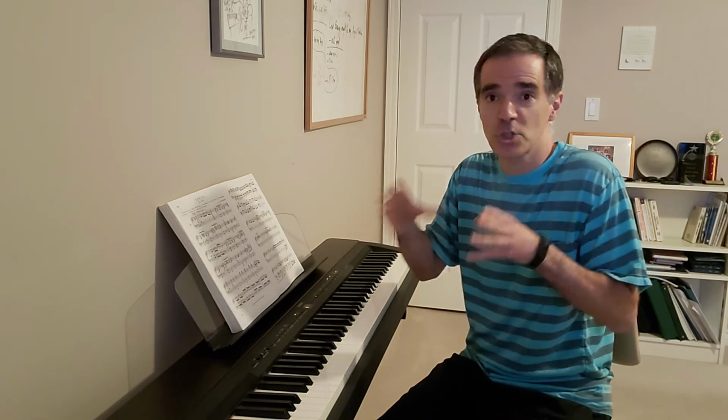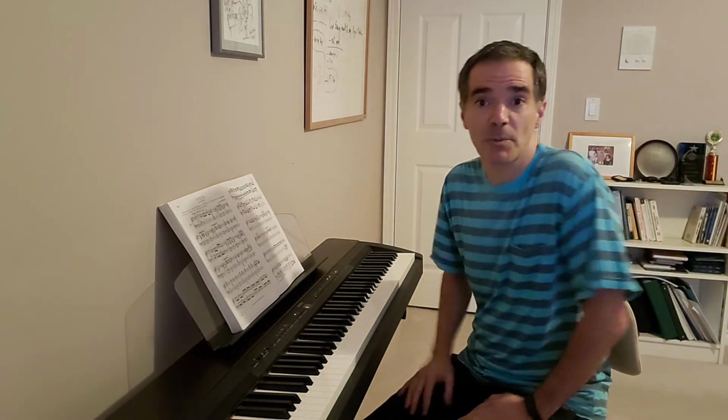This week we're doing lines 9 to 11. Line 9 is the return of theme 1, but lines 10 and 11 are actually new material and contain the transition, which will take us right up to the beginning of theme 2. So let's start from the beginning and arrive at the transition point.